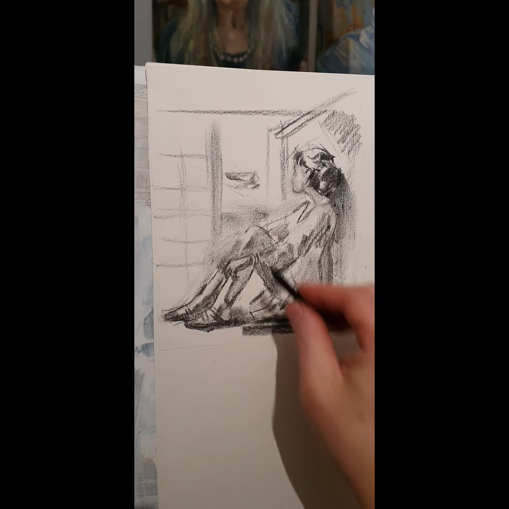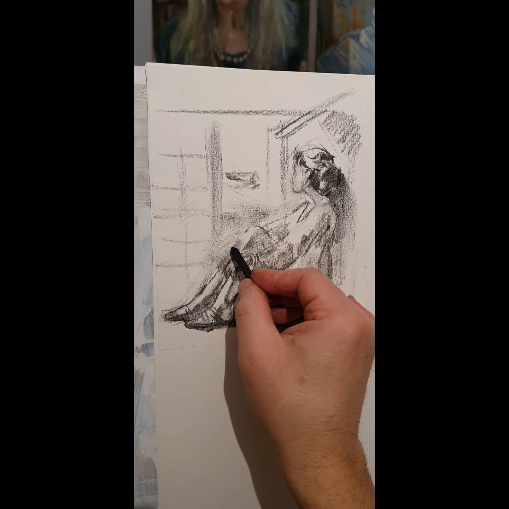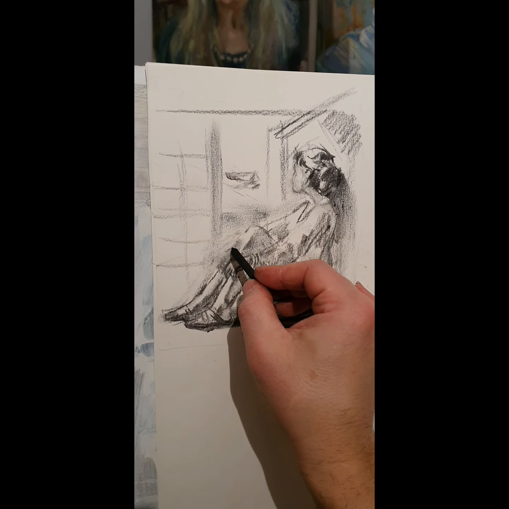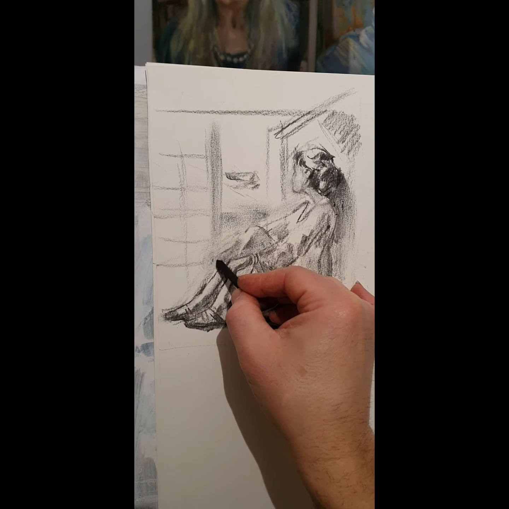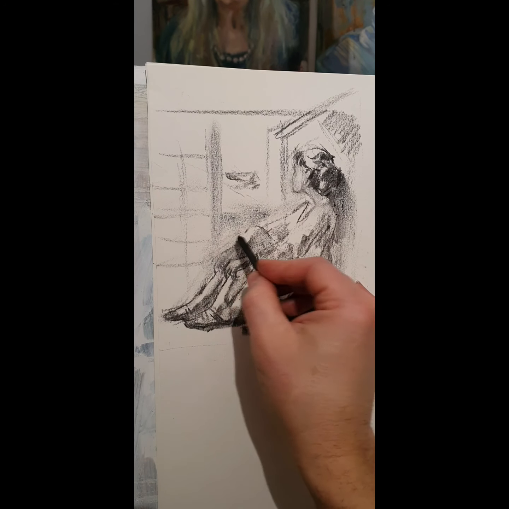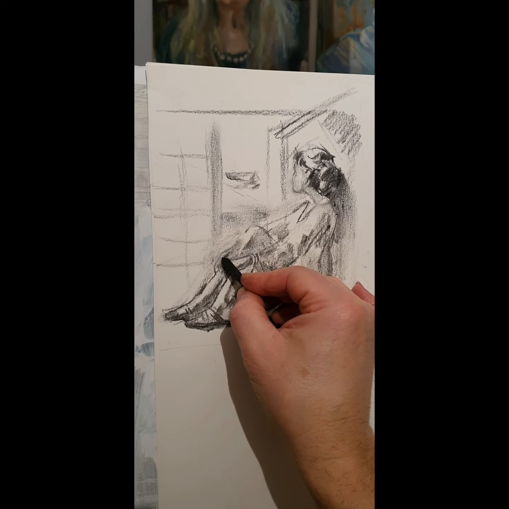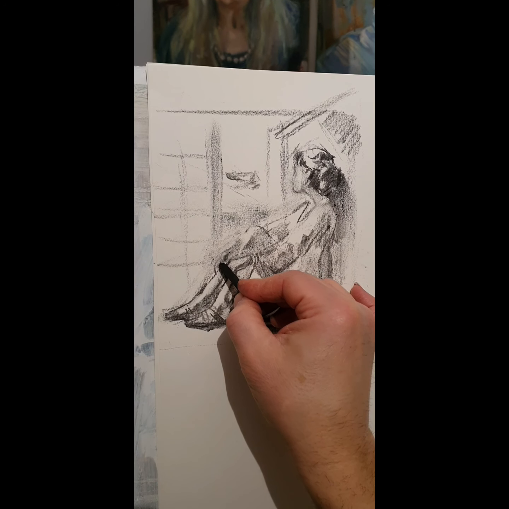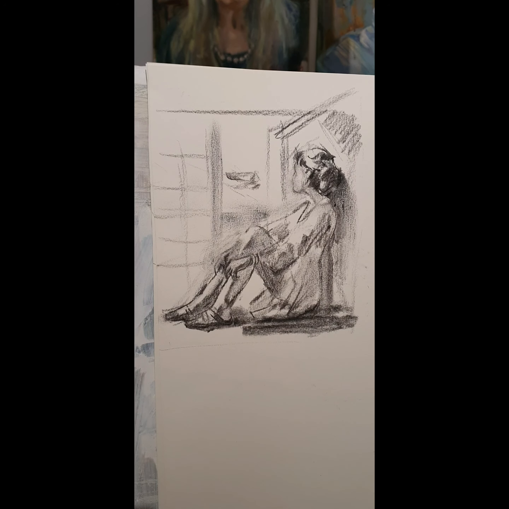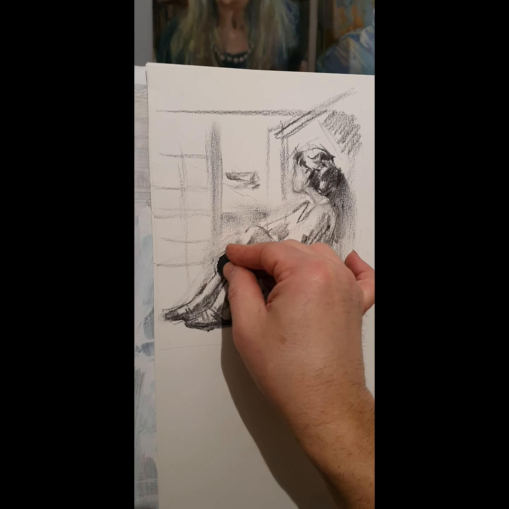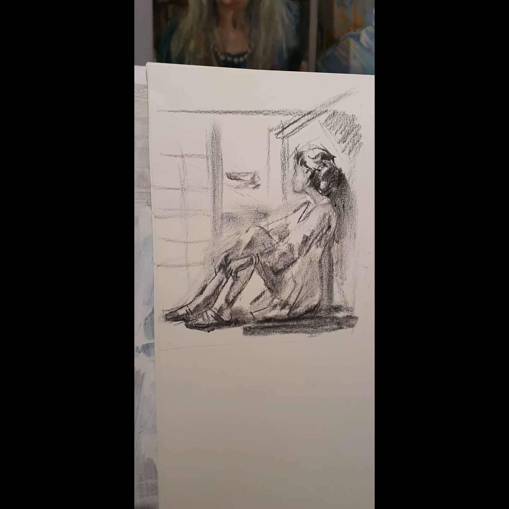Let's leave it a little bit like that, and then bring back her right hand, which is more like that, and less like before. Like this. And then give her a little bit more of highlight here. There you have it. That's better.